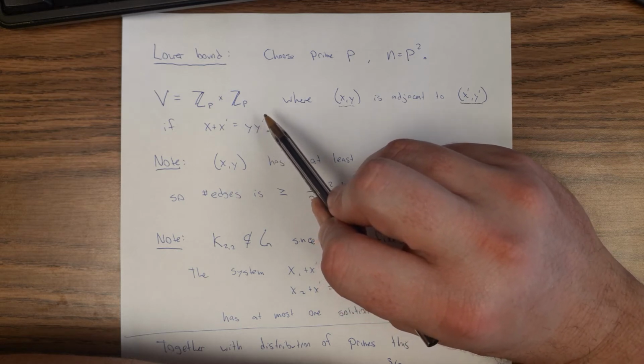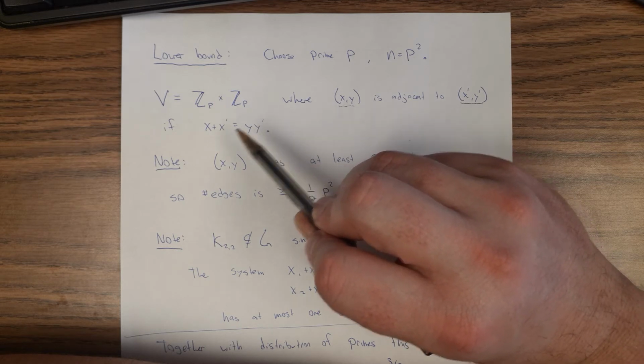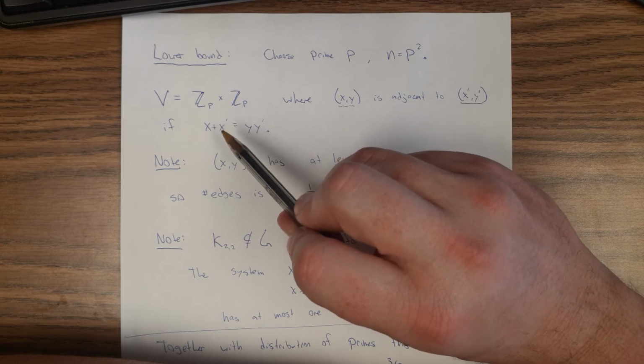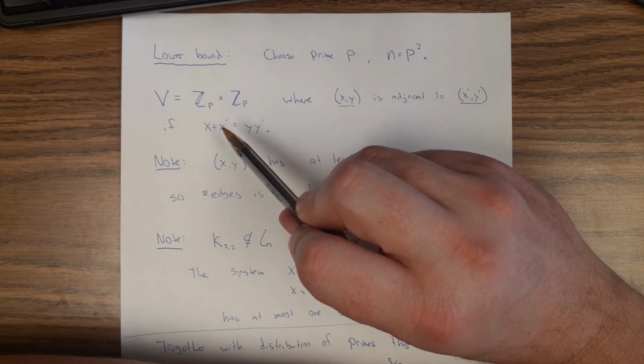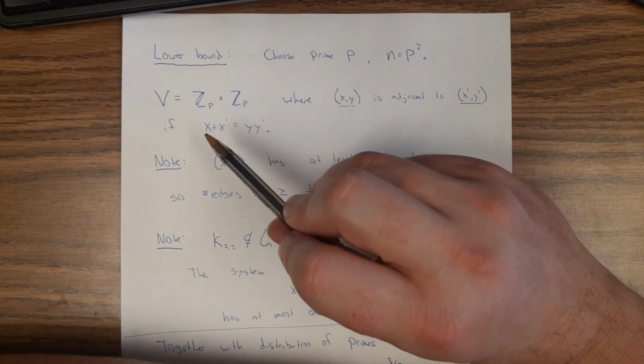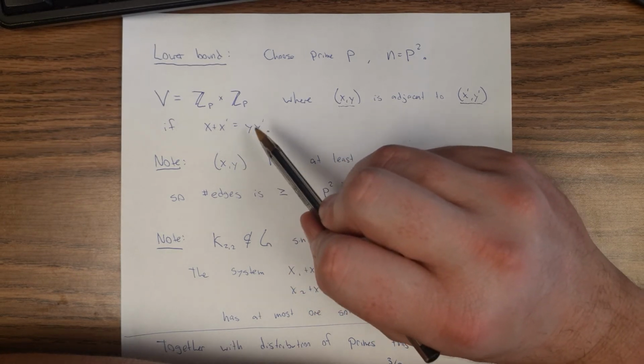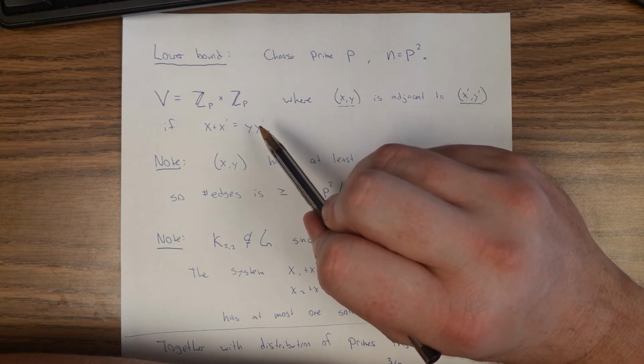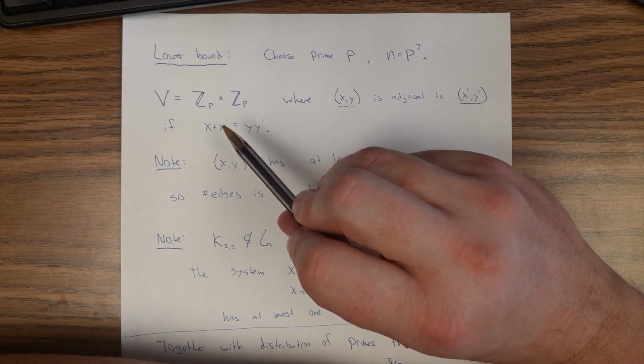And for each value of y', there's going to be a unique x', right? You can just solve this equation for x'. x' is that minus x. And if x and y are fixed, then you can just run through each possibility for y', and each value of y' corresponds to exactly one value of x'.